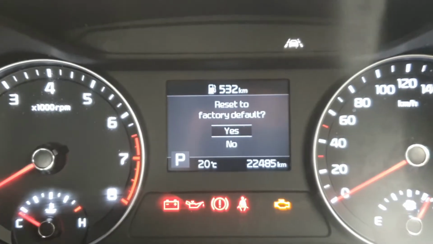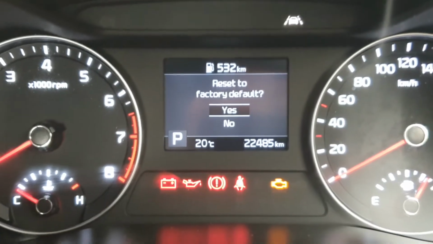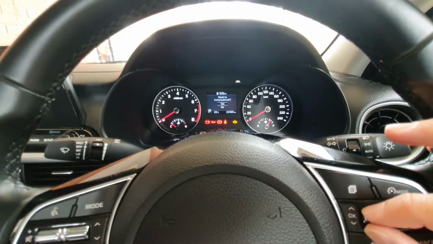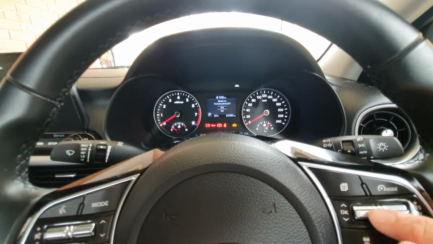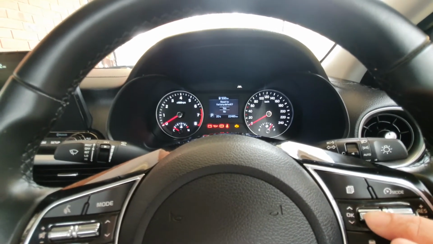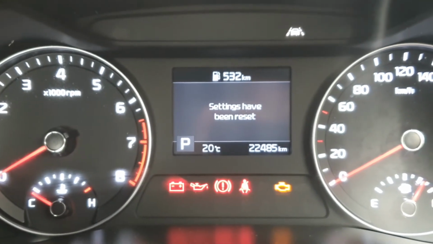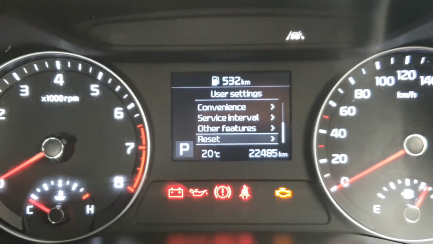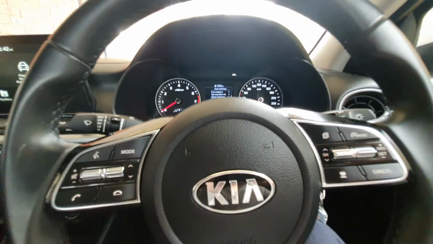And in here, it will ask you reset to factory default, yes or no. And then we're going to choose yes. So use this key here and move up to yes and press on the OK button to accept. And then that's it. It says settings have been reset. And that's all you have to do to reset the settings on your Kia Cerato 2019.